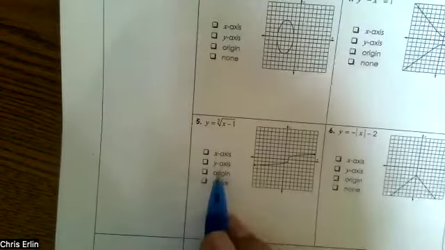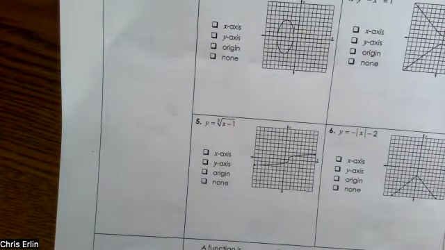Let's take a look at number 5 here on the backside, second page. Looking at that picture, what do you think it might be? What might be the symmetry? None? Are you tempted to think it's origin symmetry? No. Why not?